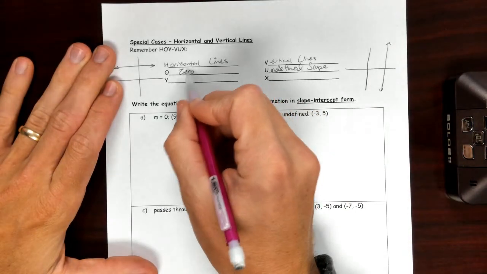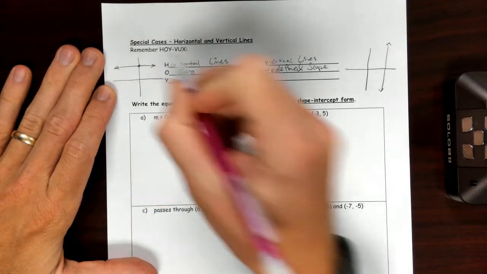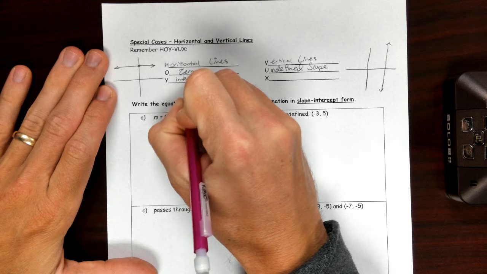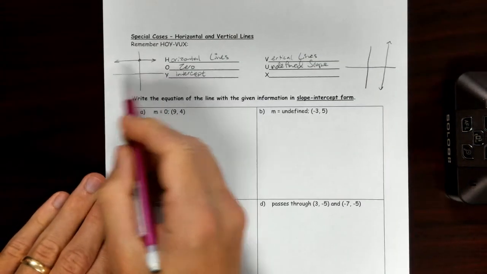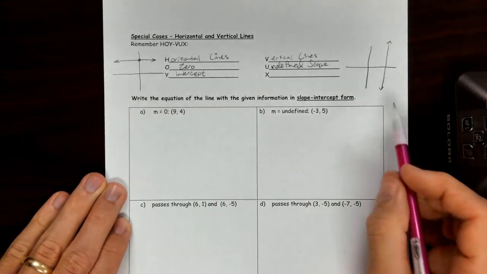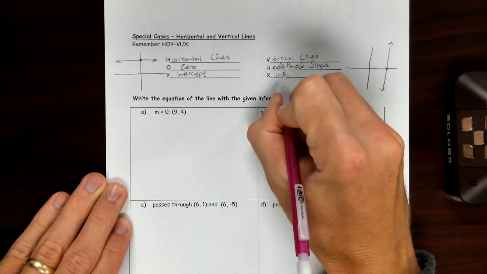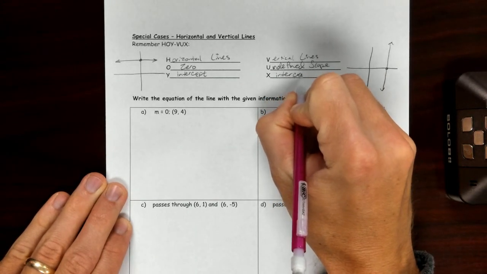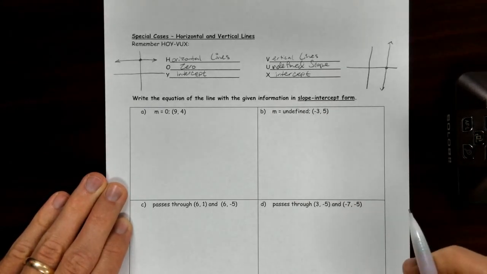Alright, so I've got a horizontal line. It's got a 0 slope. Guess what, guys? It's going to have a y-intercept. Always, always, always. Because every horizontal line's got to cross that y-axis. Same thing here. This is going to have an x-intercept because every vertical line has to cross the x-axis.